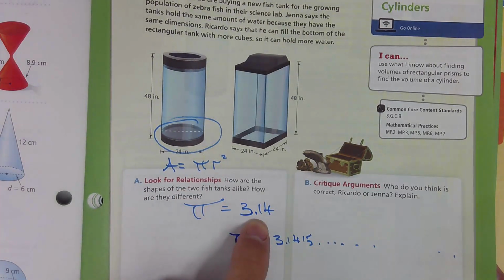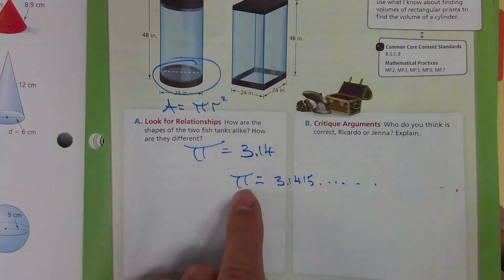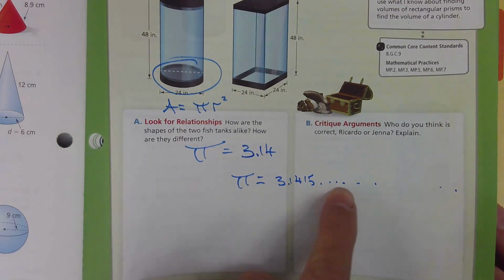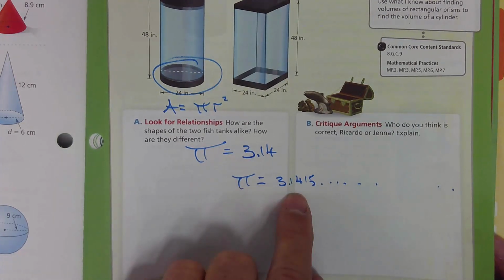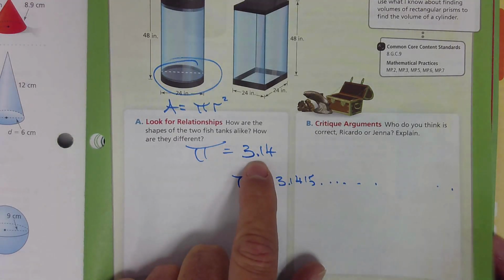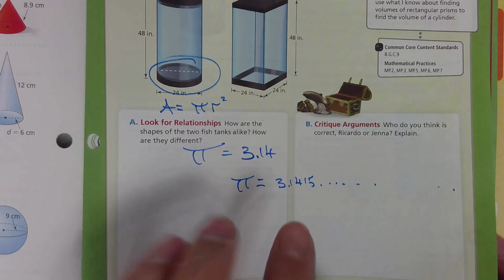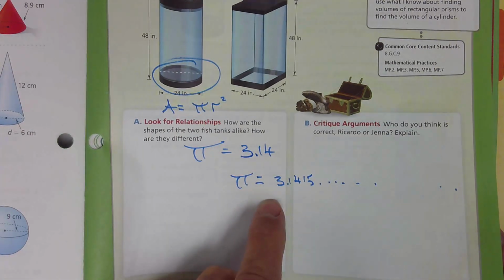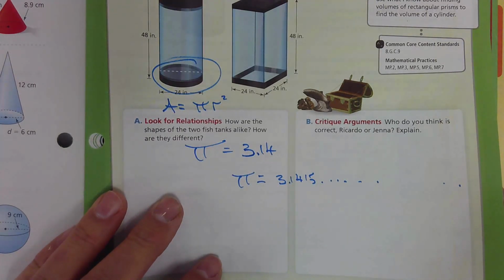For our purposes, just put down 3.14. You might have a calculator that has the symbol for pi, and if you plug that in, it's going to be 3.1415 dot. It'll keep going. And so that answer, if you plug in pi versus somebody just put in 3.14, will be a little bit different. I would just use 3.14, but if you want to use the symbol for pi, that's fine. I'll be satisfied with either answer.